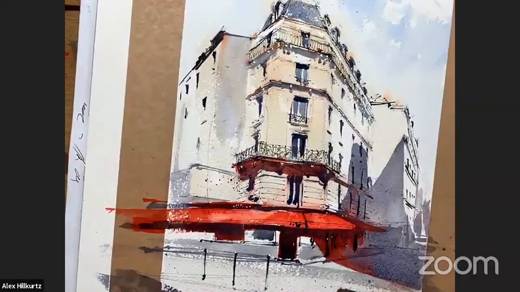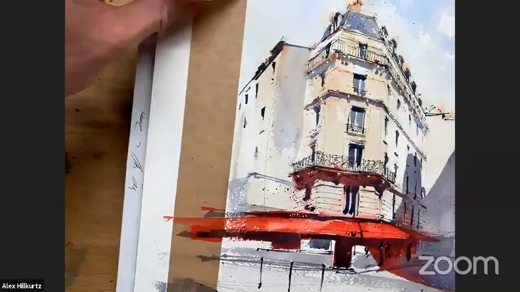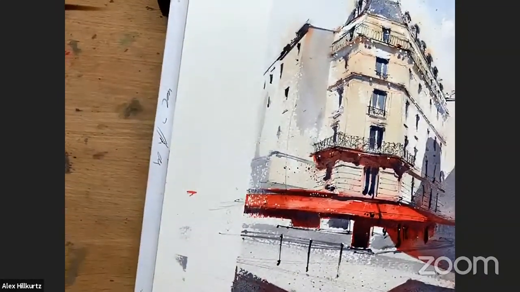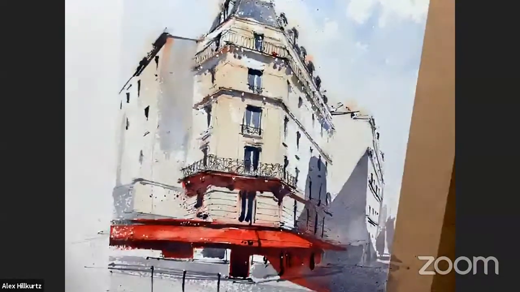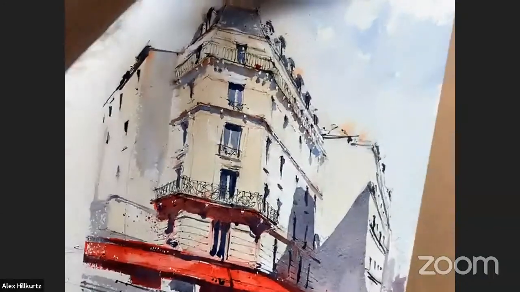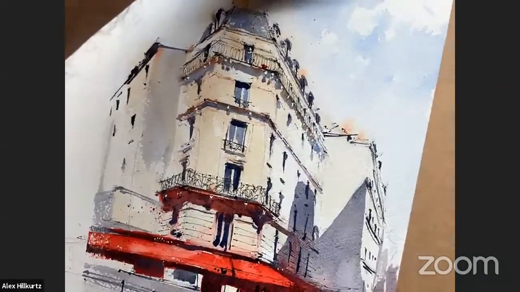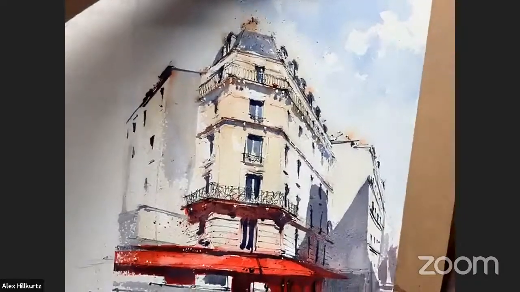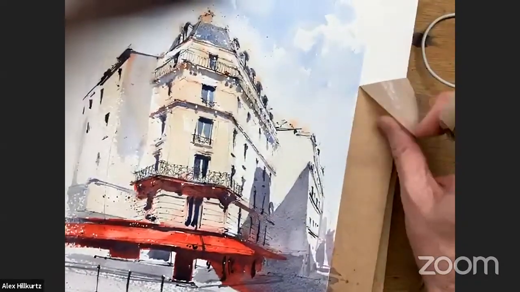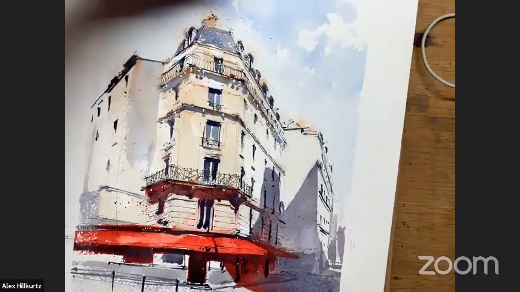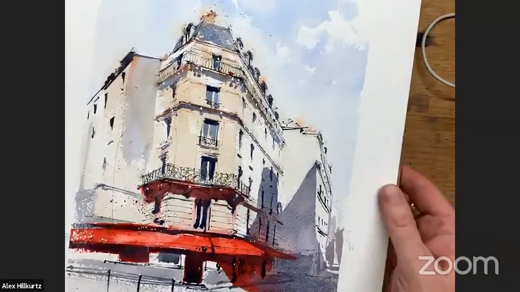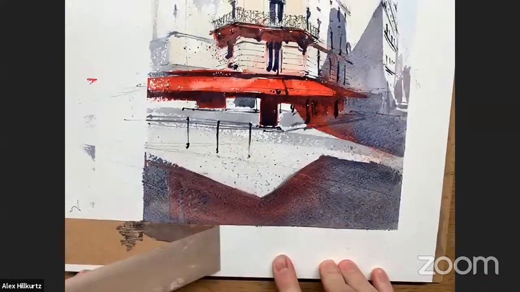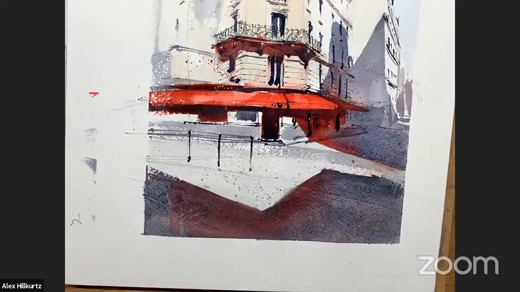Okay. All right, so back with the tape. So yeah, this tape just peels right off, leaves a nice clean edge. And at the bottom, yeah, perfect.